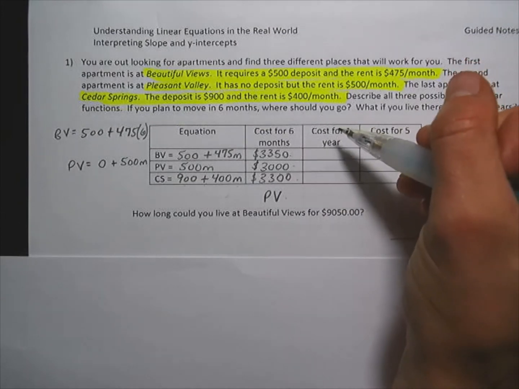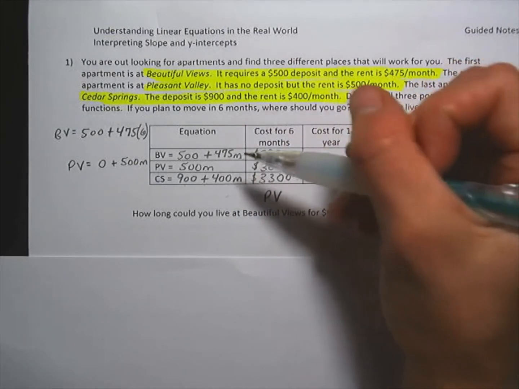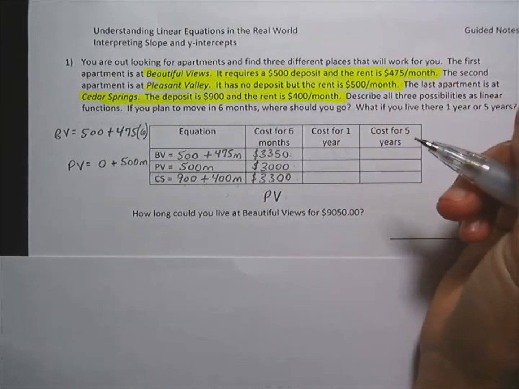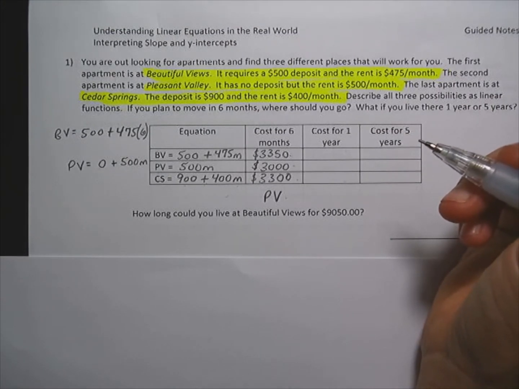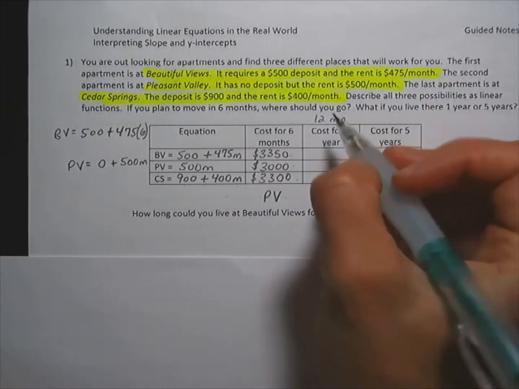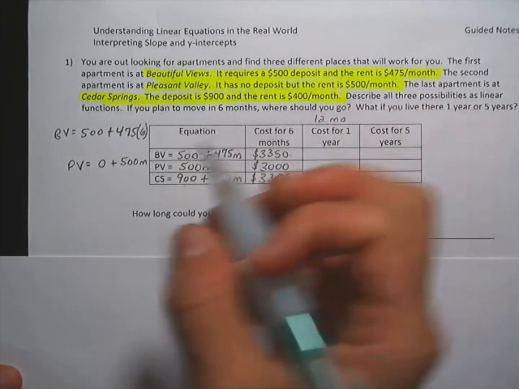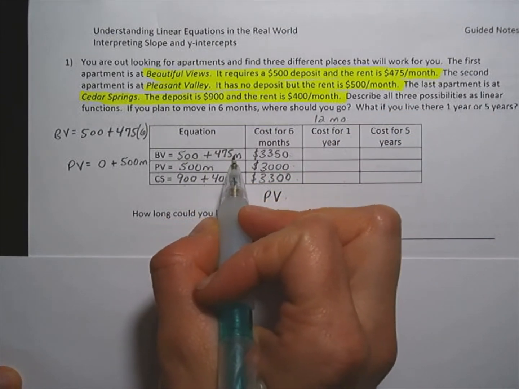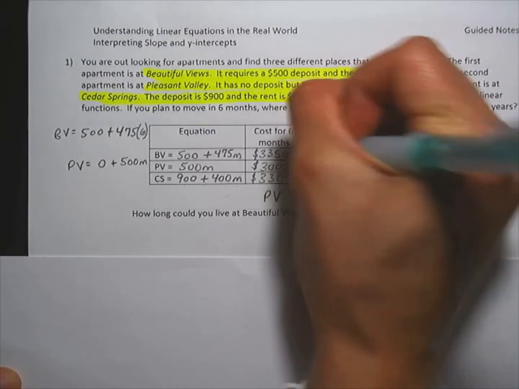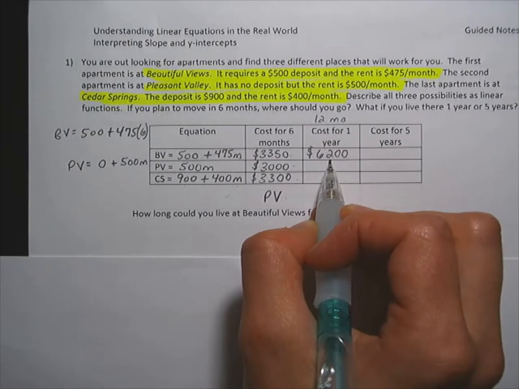Well, let's see. So if I lived at each one for a year, remember in this equation, we're paying per month. So what you would have to do first is figure out how many months are in a year. You can think through it, or you can count the months, January, February, March, and so forth. But you would figure out that 1 year is actually 12 months. So you would go through each equation, and for M, you would plug in 12. So if I plug in 12 here, it'd be 500 plus 475 times 12. If I did that, I get $6,200. So if I lived at Beautiful Views for 12 months, or the same thing as a year, I'd end up paying that overall.